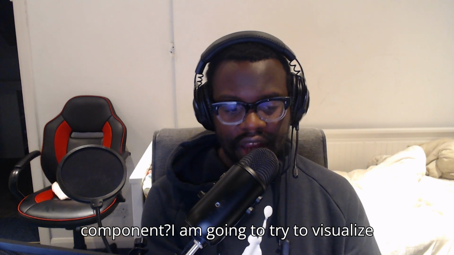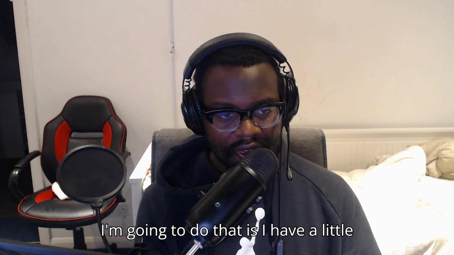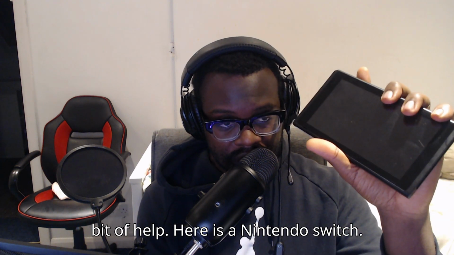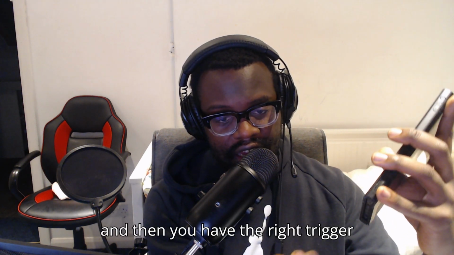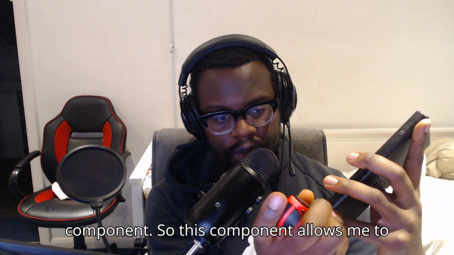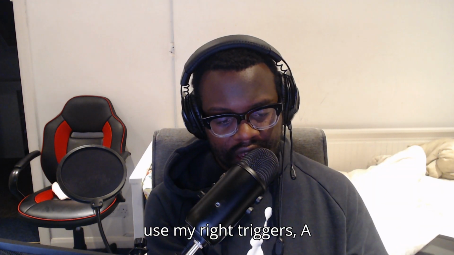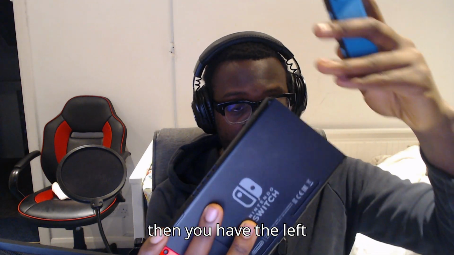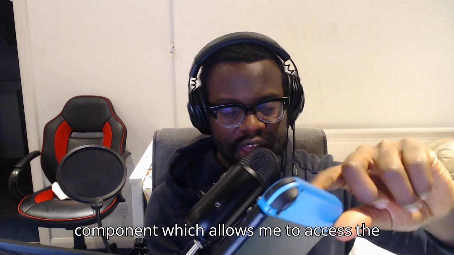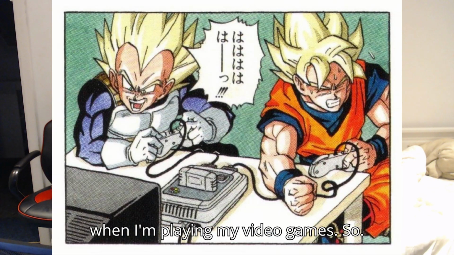I am going to try to visualize what a component actually is, and the way I'm going to do that is I have a little bit of help. Here is a Nintendo Switch. You have the main game board here, and then you have the right trigger component. This component allows me to use my right triggers, A, Y, B, and press all of those buttons. And then you have the left component, which allows me to access the D-pad to move around different characters when I'm playing my video games.